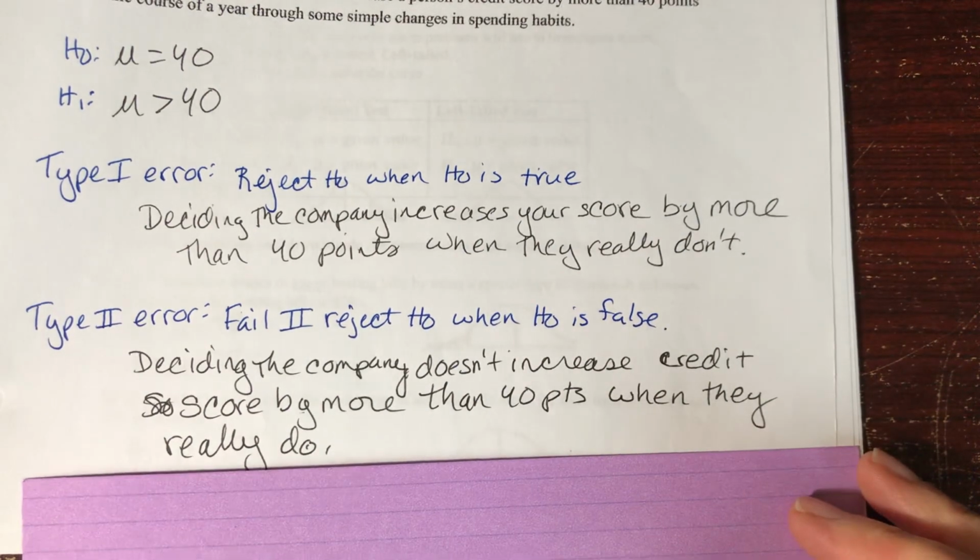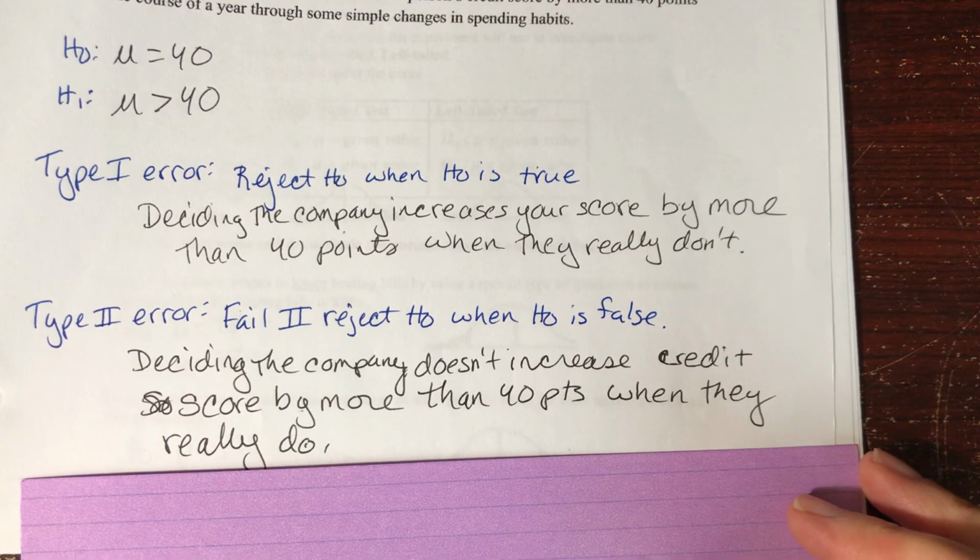So that's our lesson for type 1, type 2 errors. We will, of course, practice, and I will see you soon.